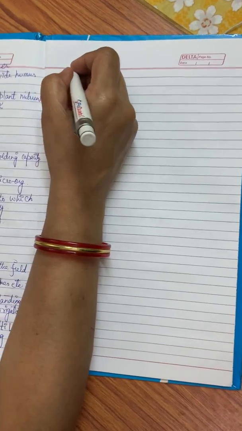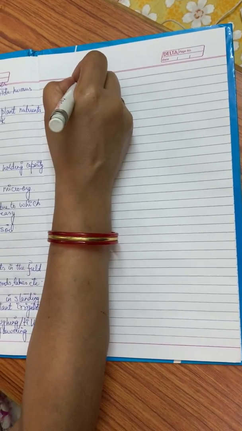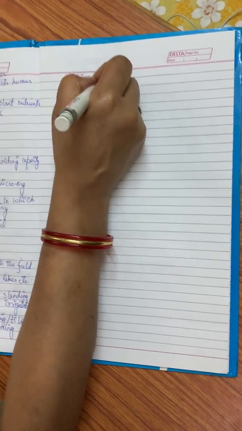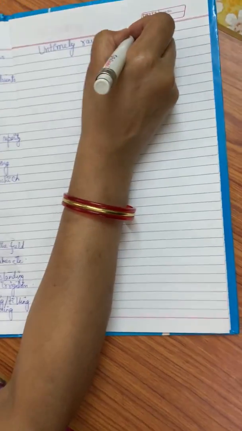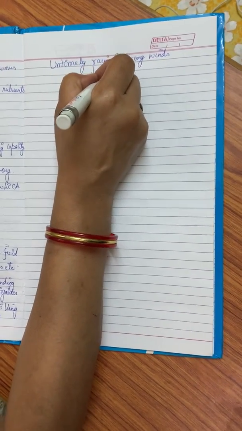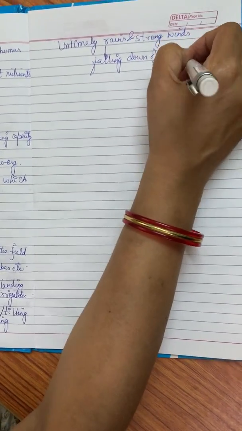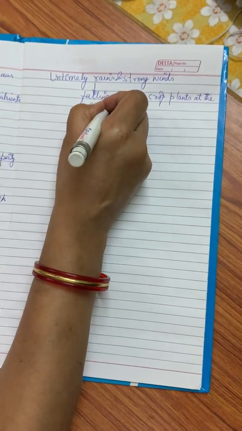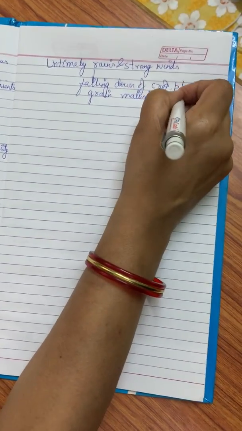2-3 days back, you must have seen the strong winds. So nowadays the grains are at the maturation stage. The untimely rains and the strong winds result in the falling down of crop plants at the grain maturation stage.